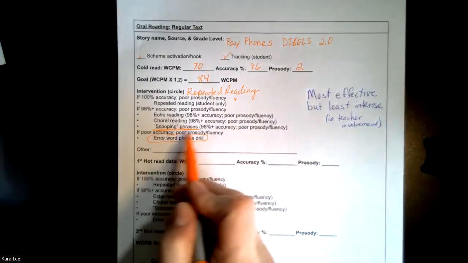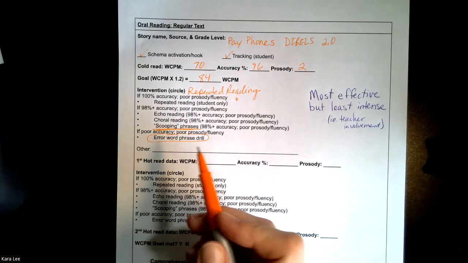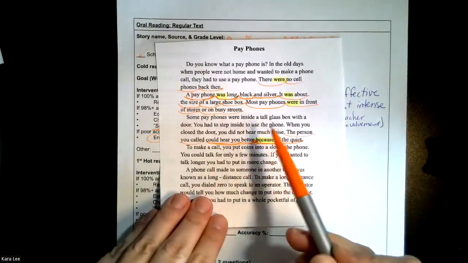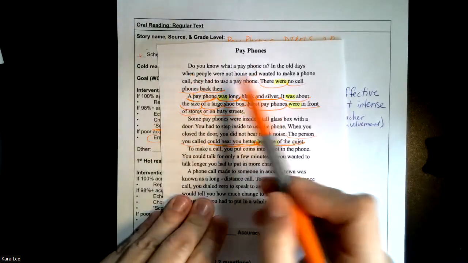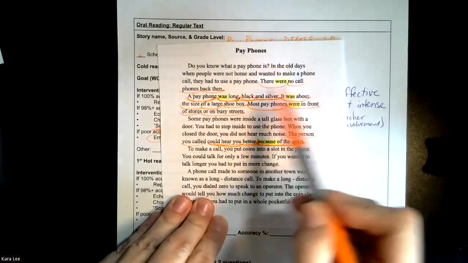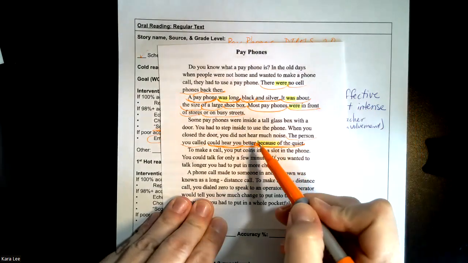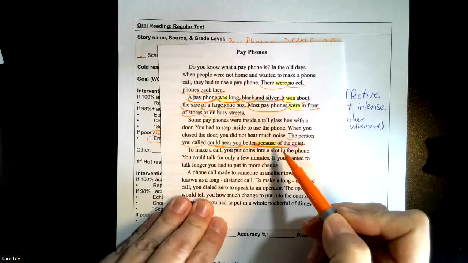So notice, scooping phrases, even if there were no error words, your student's prosody might be at the level of the fact that we need to practice phrasing in lots of sentences, even though we're not focusing on a certain error word, okay?